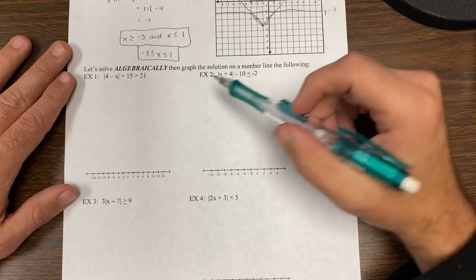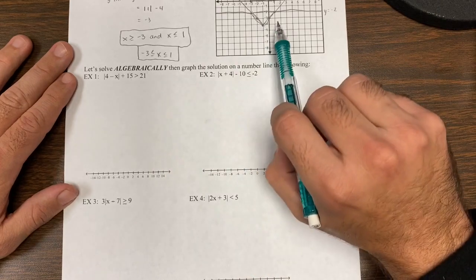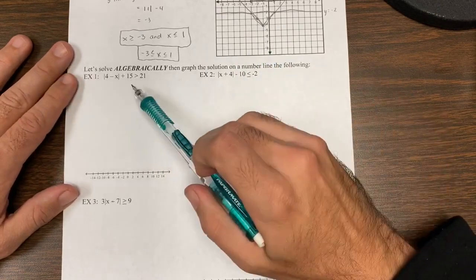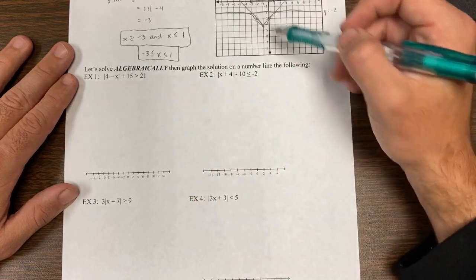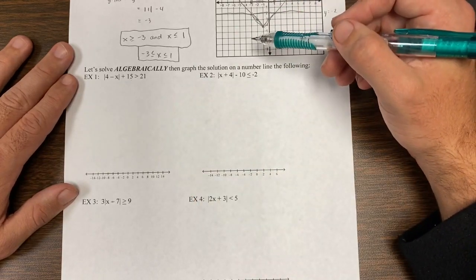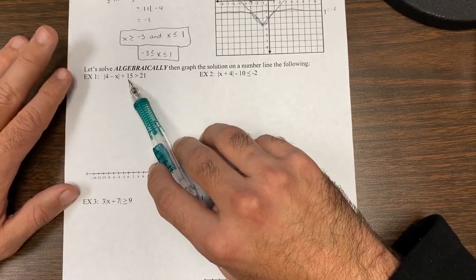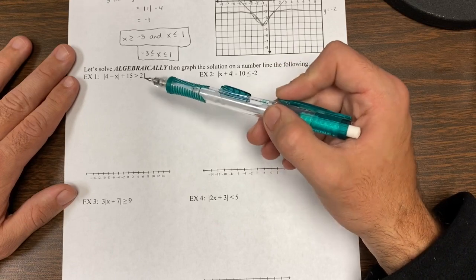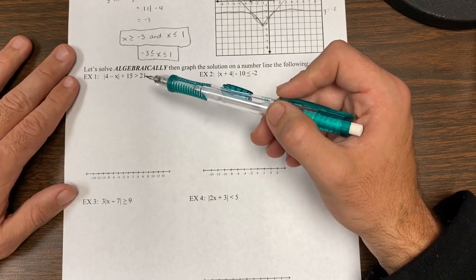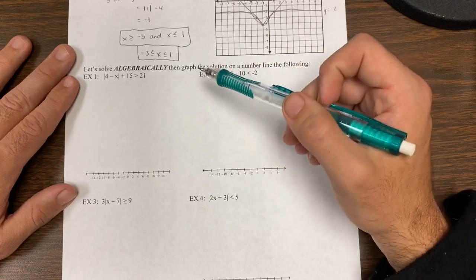So now we're going to move on to solving algebraically and not using a graph. We could use a graph, but 21 is pretty large to put on a piece of graph paper, right? So we need to have a method that's more efficient than putting it on a graph. The algebraic steps are very similar to the algebraic steps that you would take when solving absolute value equations.